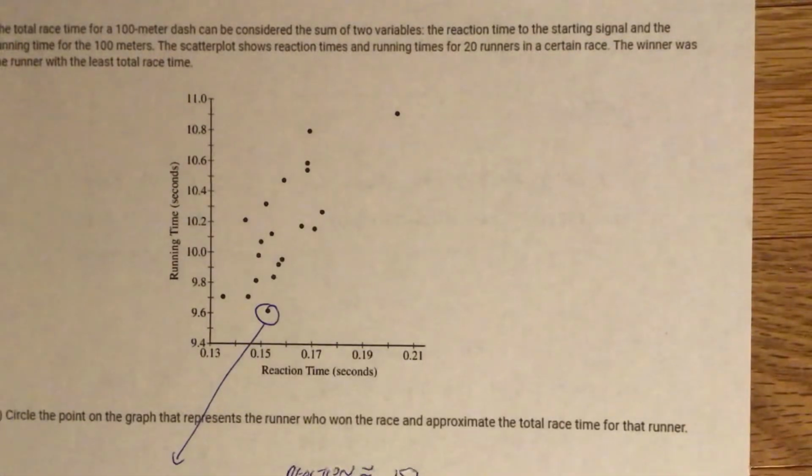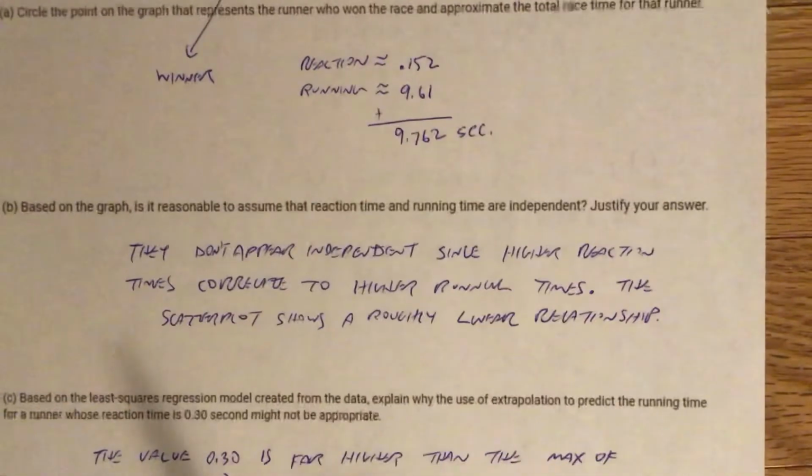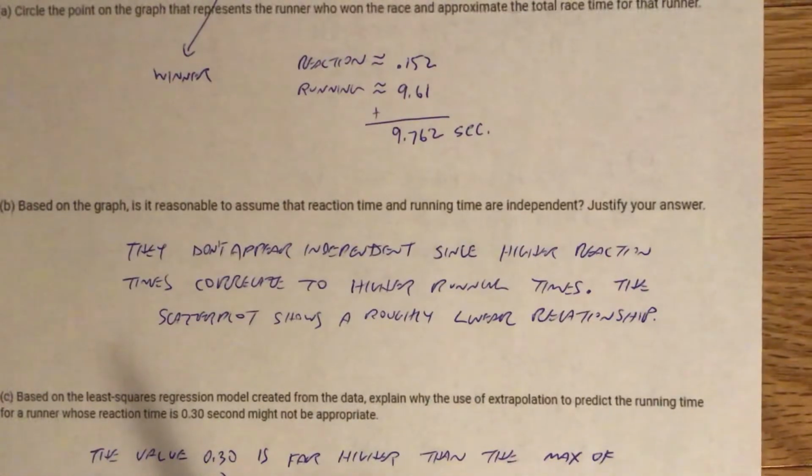So since it does look like reaction time and running time affect each other, we don't know if one causes the other, but we do know they seem to both adjust with each other. There could be another factor that's involved, but they're both adjusting with each other. That means they're not independent of each other, right? Like the reaction time seems to be following what the running time does and vice versa. So that's what I put. They don't appear independent since higher reaction times correlate to higher running times.